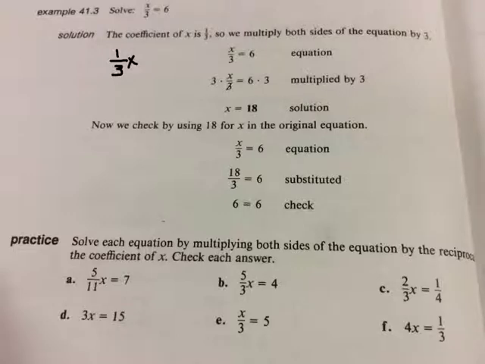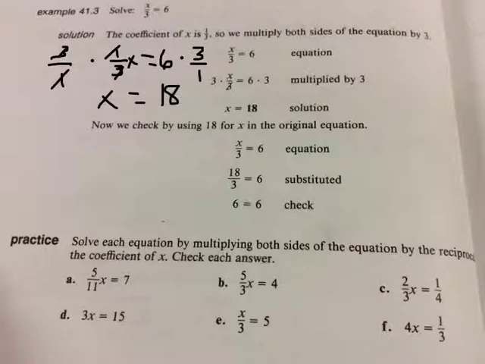So, x divided by 3, and I'm going to need the reciprocal of 1/3, which is 3 over 1. 6 equals, I'm going to say times 3 over 1. And then you see how all this cross-cancels out and gives us x is equal to 18.